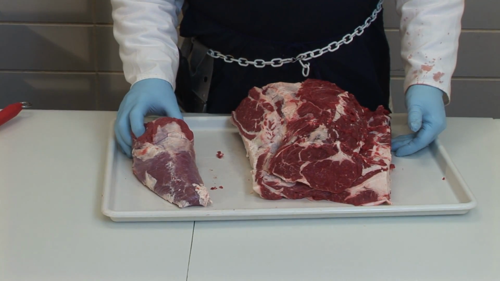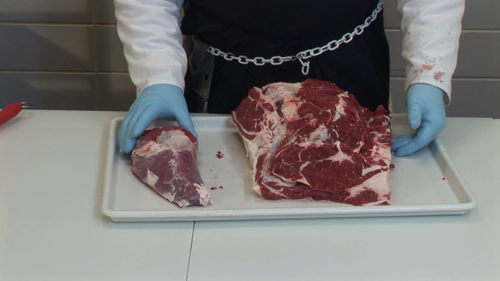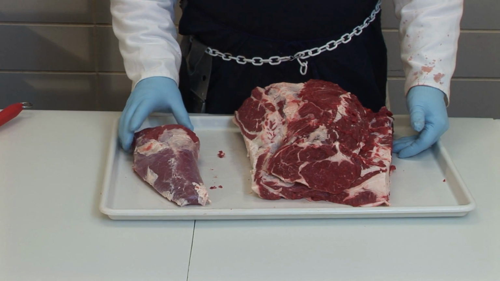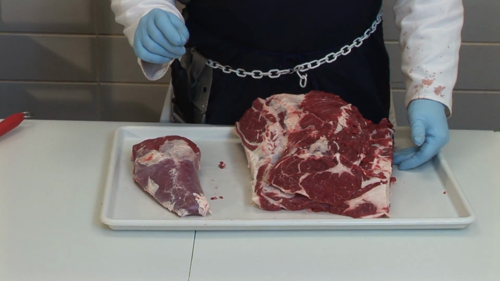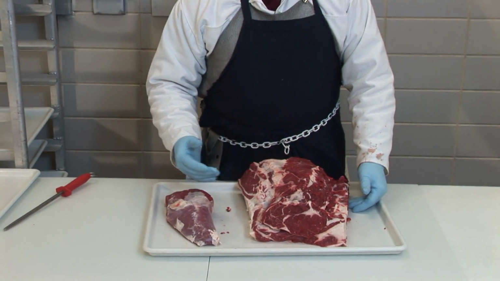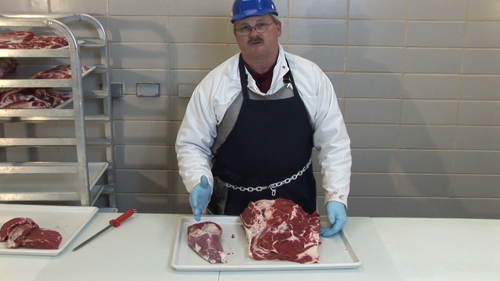A lot of times it's fairly tough. If, however, we take them out like this, we have more opportunity to create a product with these, like a pre-cooked, slow-roasted pot roast that will help with tenderness issues from this cut.